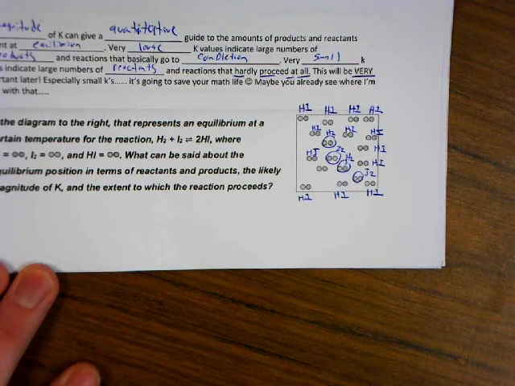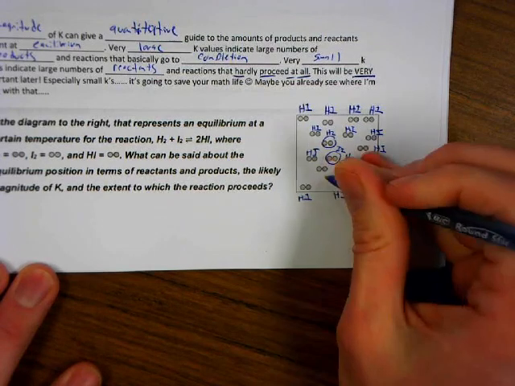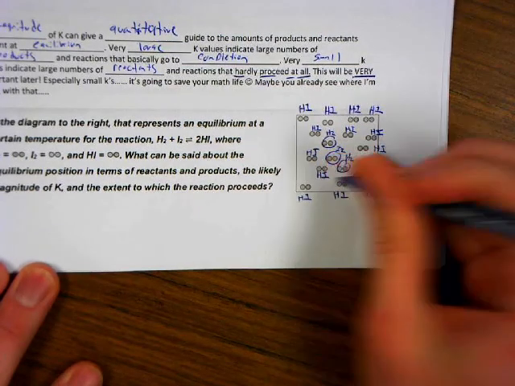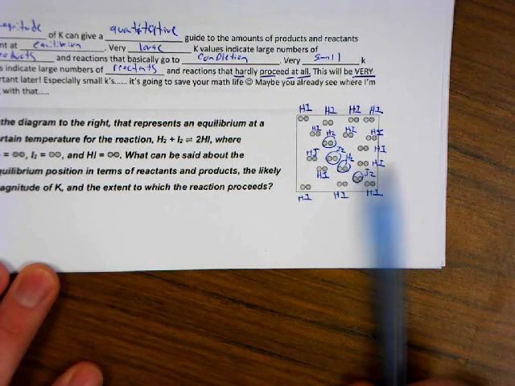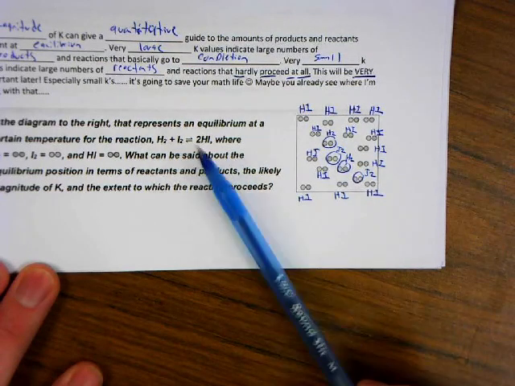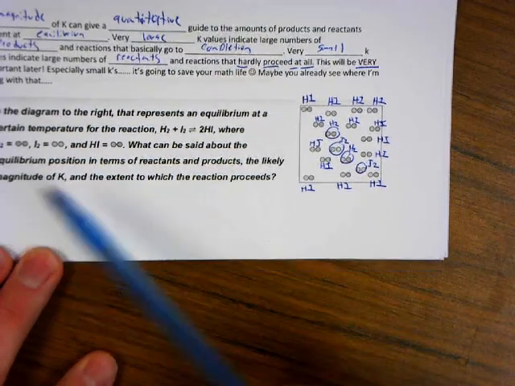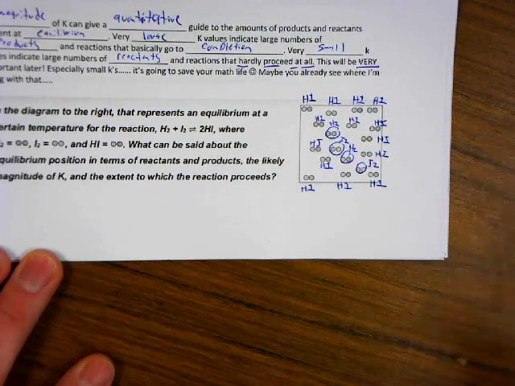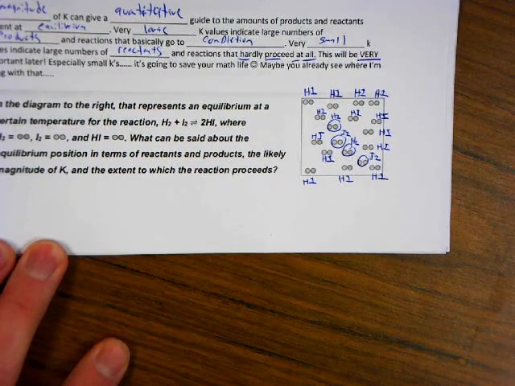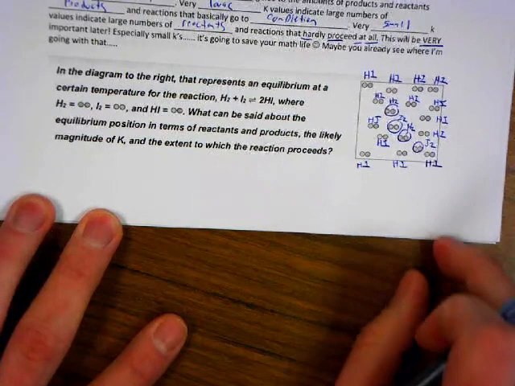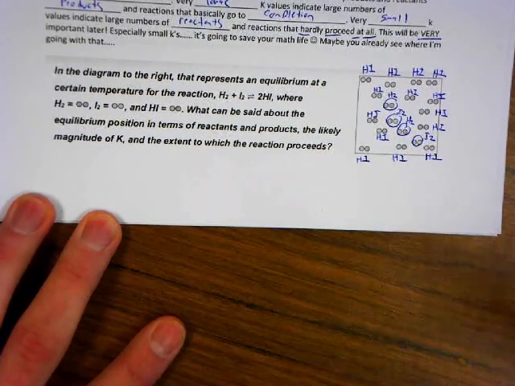So, take a look at the diagram. There's one left. Oh, shoot. That's HI. Okay, you've got this all labeled now. What can be said about the equilibrium position in terms of reactants and products, the likely magnitude of K, and the extent to which the reaction proceeds?